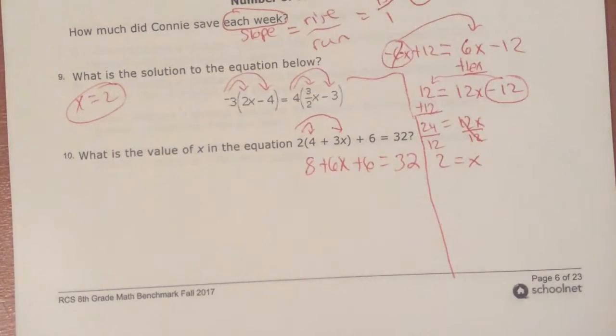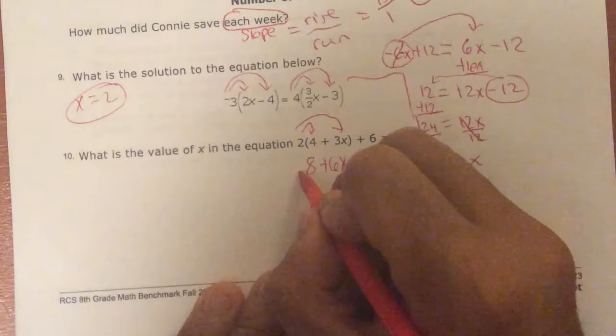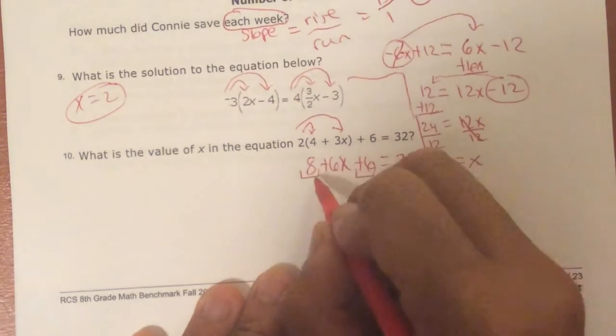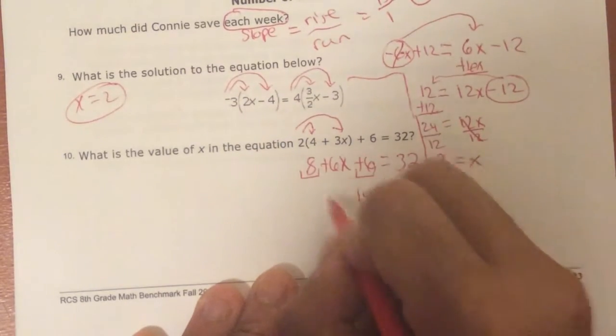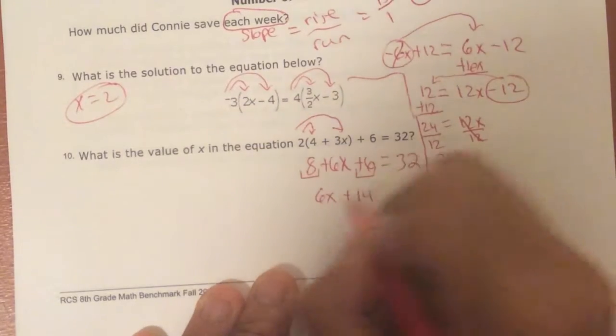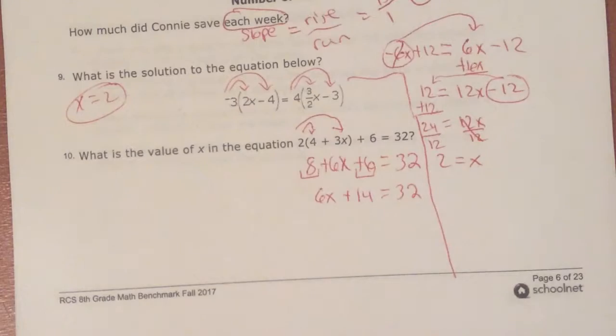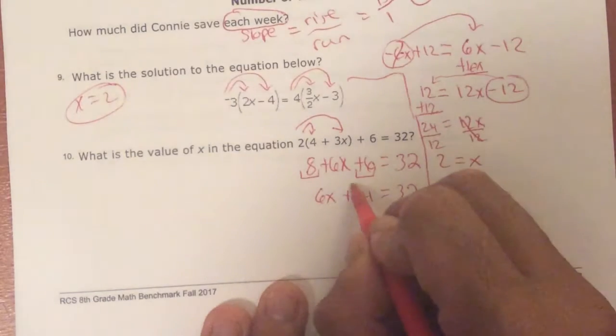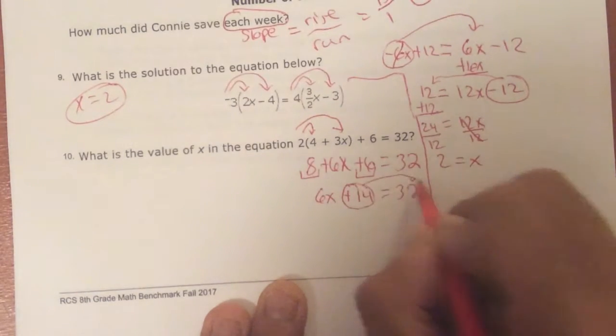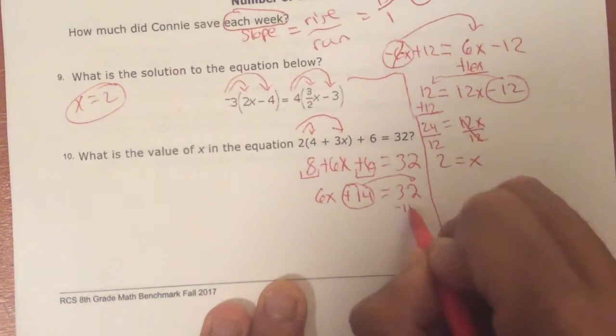Now first thing I need to do is combine the like terms on the left side. So 8 plus 6 is 14. And then bring down your 6x equals 32. Now, I need to jailbreak the constant, which is opposite of plus 14 is a minus 14.